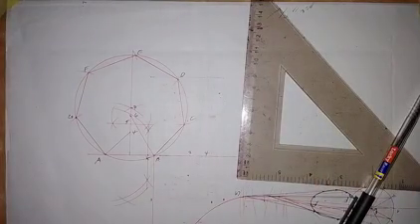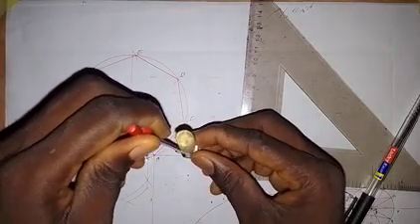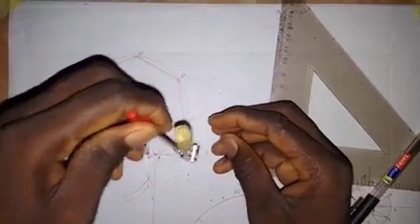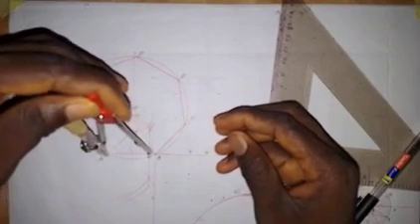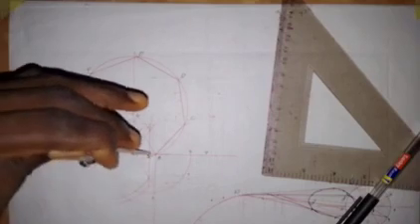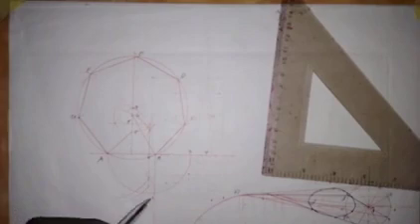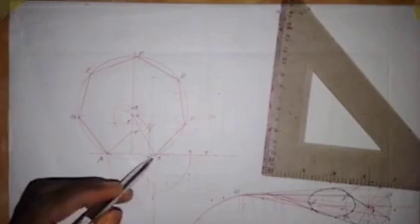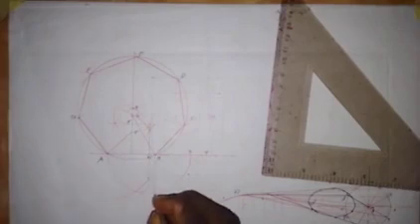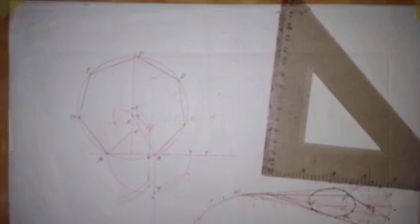Then I put the point of my compass at this point X, and extend it to 3. I check it with this, so it's okay. Then I will draw a semicircle like this, ending at A. Where the semicircle meets the vertical line that we drew from point B, we take note of it and call it point 3 prime.